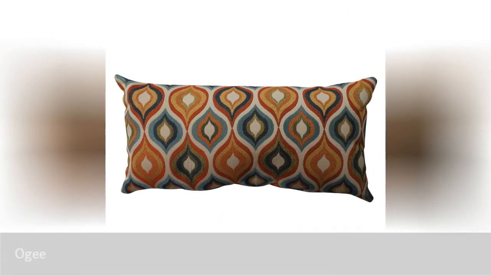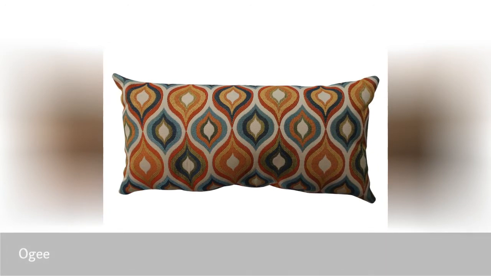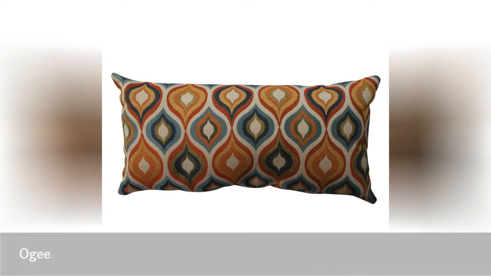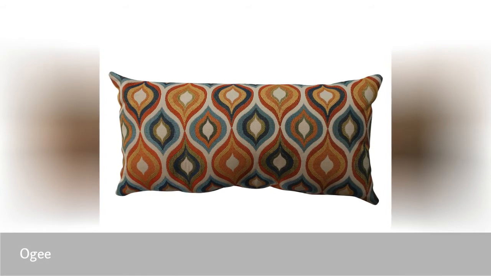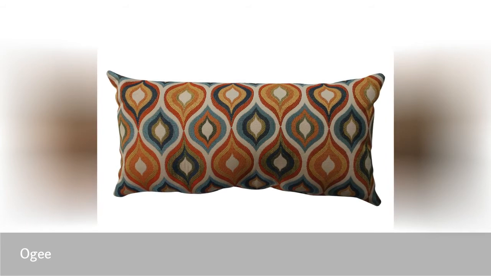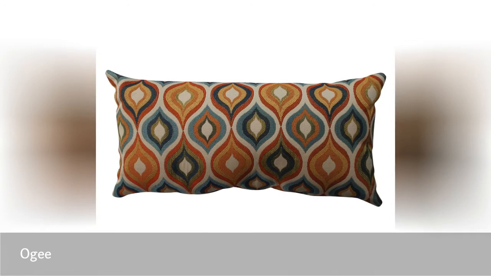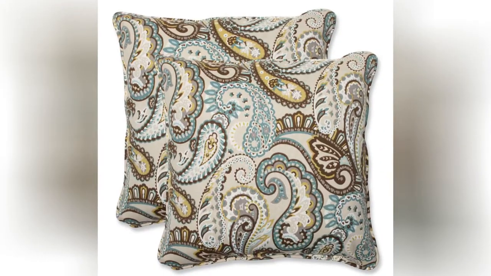Pronounced Ogee, the fabric pattern looks something like an onion or a diamond that is rounded on two sides. It has a Middle Eastern vibe but has been used widely throughout the world for centuries. You'll find Ogee patterns in a wide range of fabrics and colors, so choose the design that best complements your bedroom's theme and palette. It complements contemporary, global, boho, and eclectic styles.